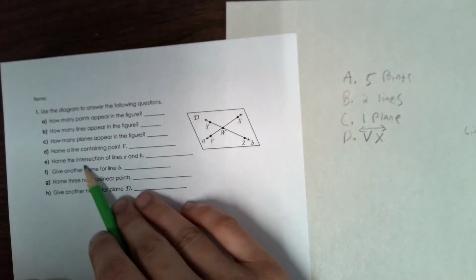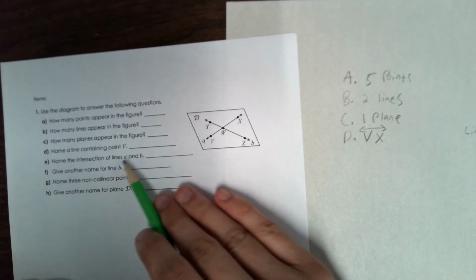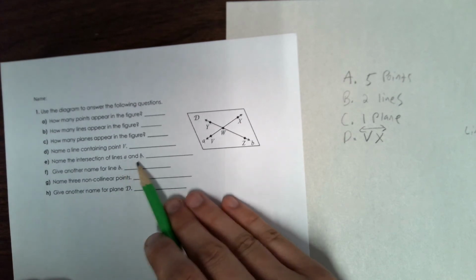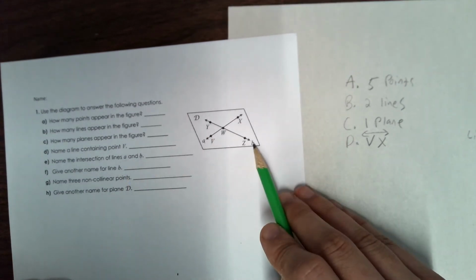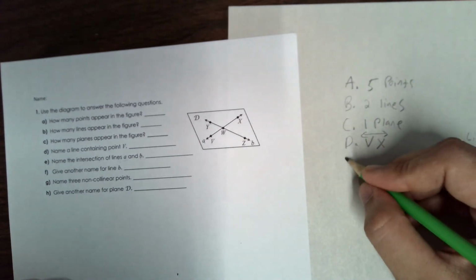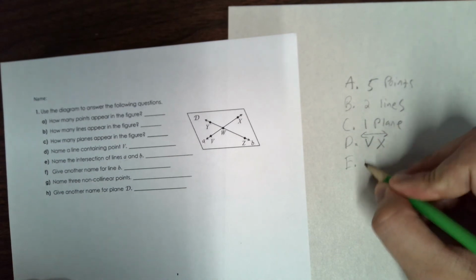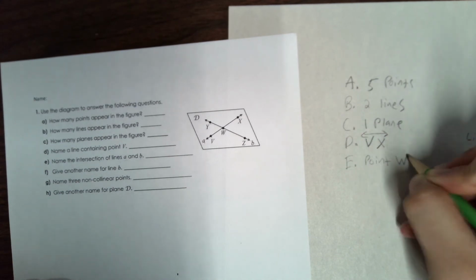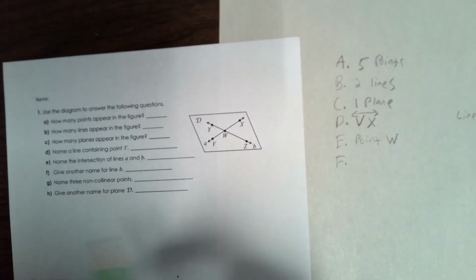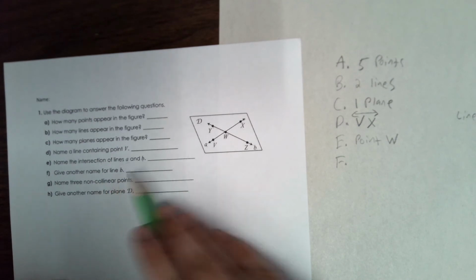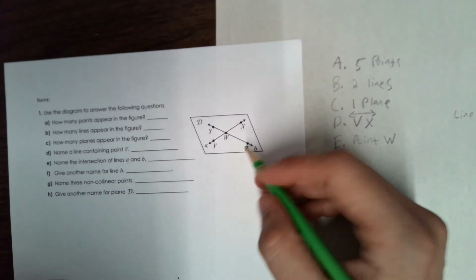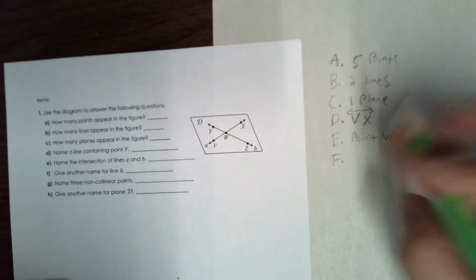Part E, name the intersection of lines A and B, and that's where those little lowercase letters come into play. So lines A and B is this line and this line, and they touch or intersect at point W. Part F, give another name for line B. So here's line B. Remember, I can use that lowercase letter, or I could use 2 points. Let's use Z and Y.